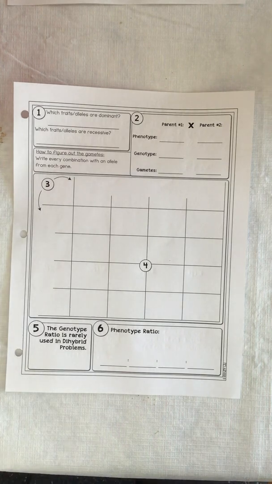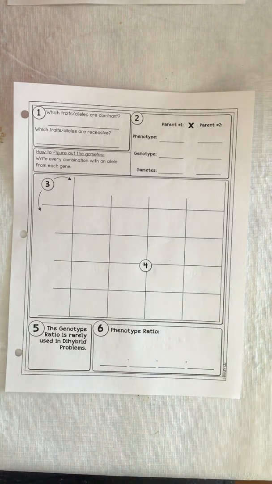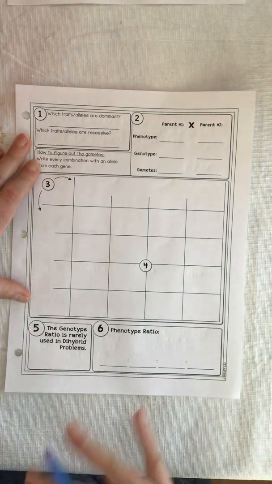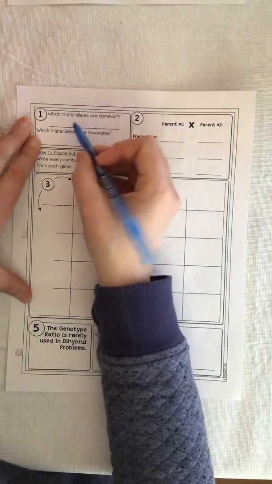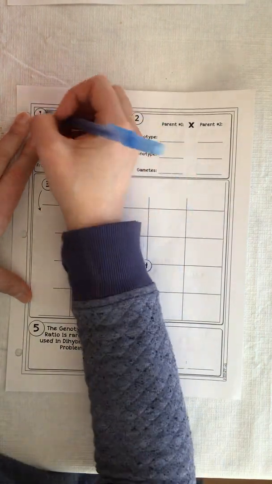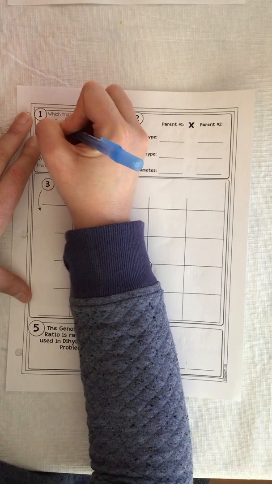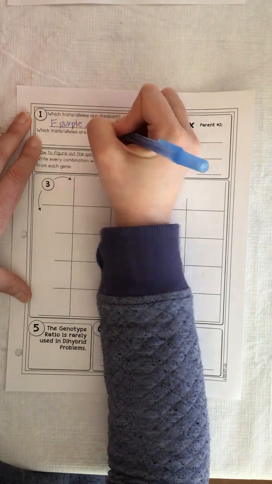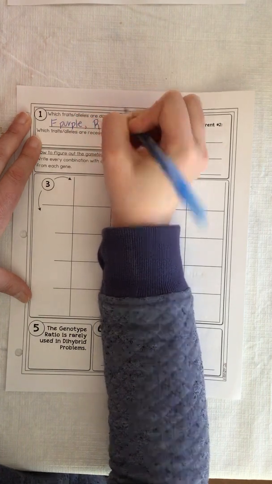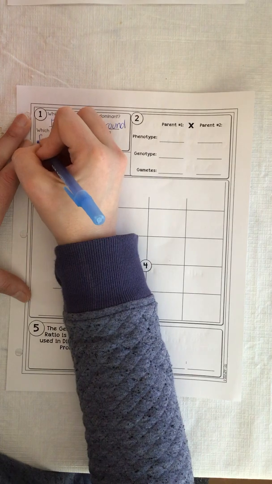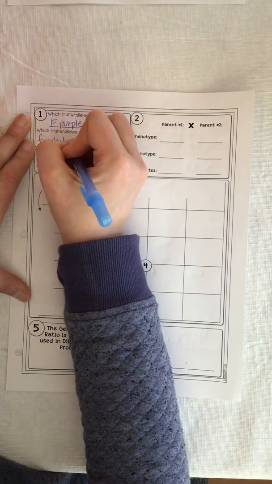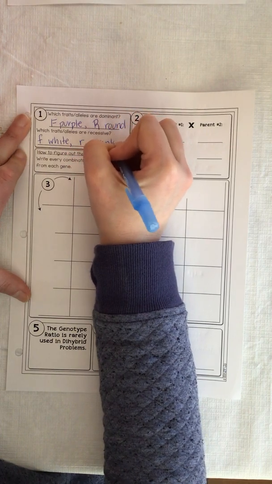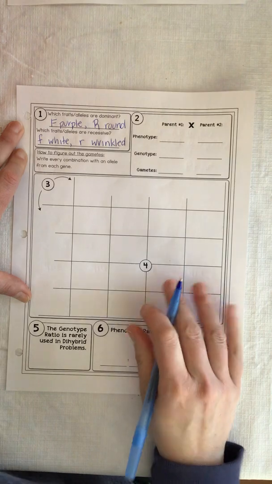So based upon what Mendel had been working with, we need to talk about which traits are dominant and which traits are recessive. So which traits or alleles are dominant? We know we have capital F for purple, and we have capital R for round, and we have lowercase f for white, we have lowercase r for wrinkled.